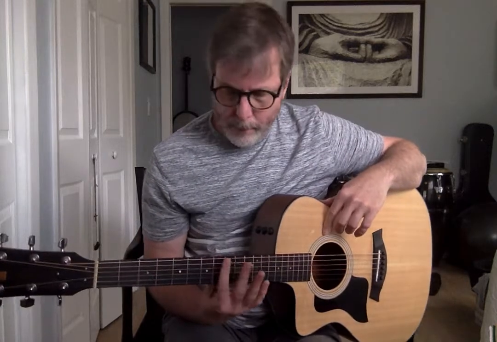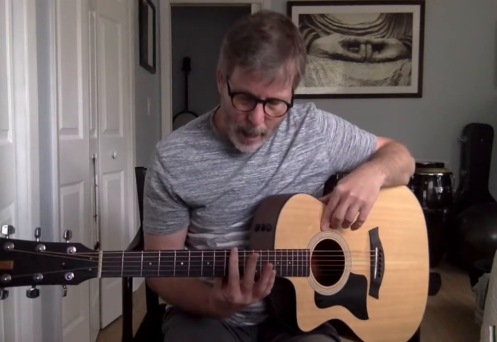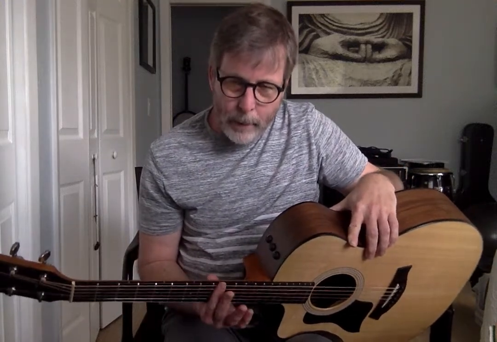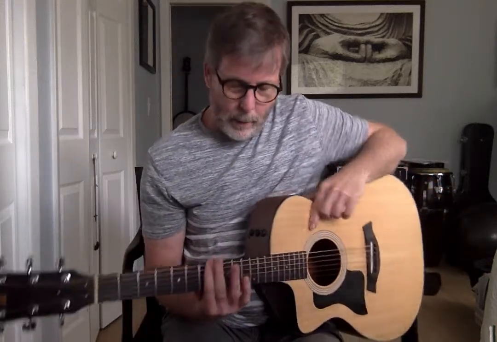So I have dots on the 3rd, 5th, and 7th frets. Let's keep going. 8, 9. Wait a second, another dot. So far, every fret that has a dot is an odd number: 3, 5, 7, and 9. That's important because that lets us move around the fretboard much faster and we know where we're going.